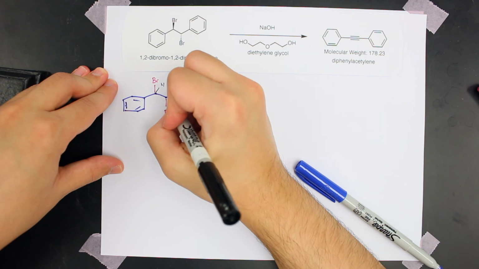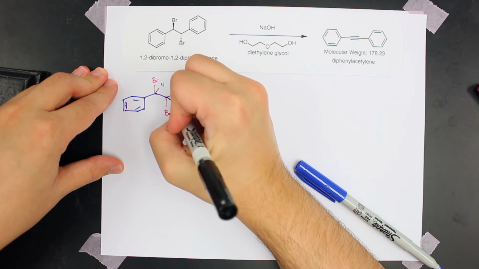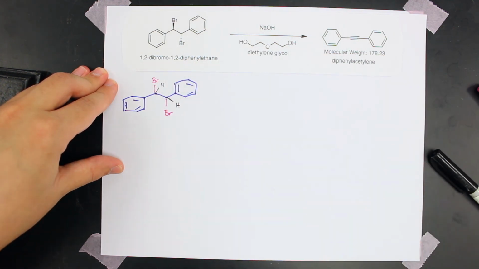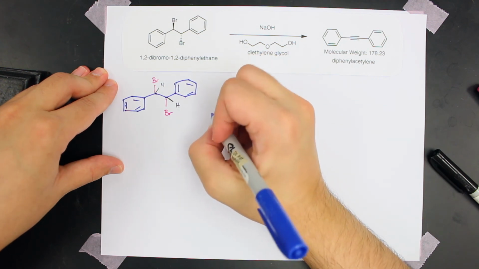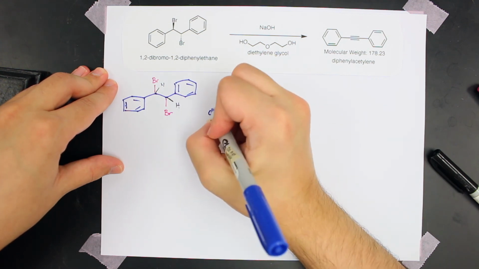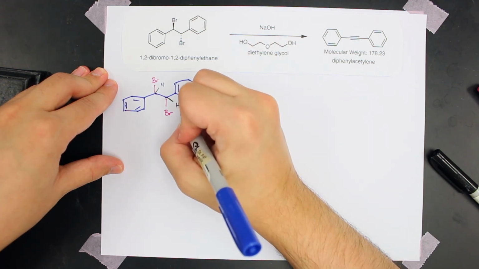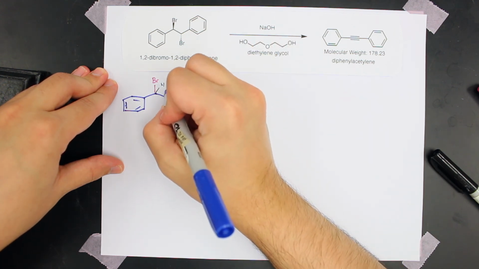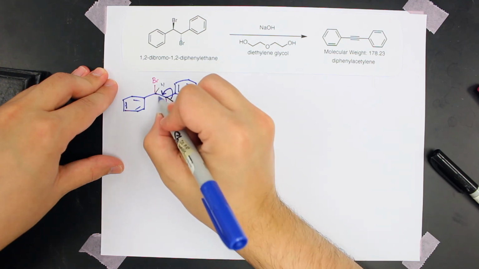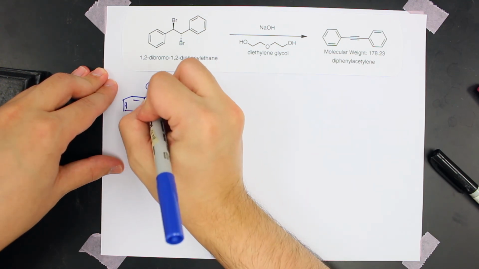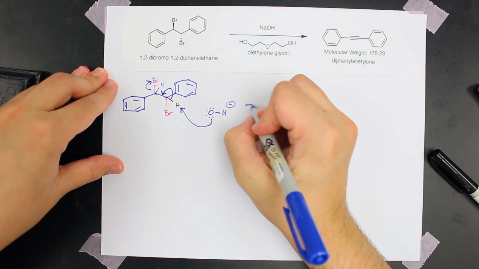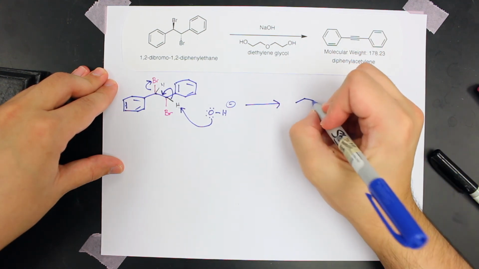There's an H here, there's an H here, and it doesn't really matter which hydrogen is abstracted first. Hydroxide from the sodium hydroxide is a very strong base. It's going to pick up the hydrogen. This bond will become a double bond in the center, and then this bromine will leave. This is the first E2 reaction that takes place.